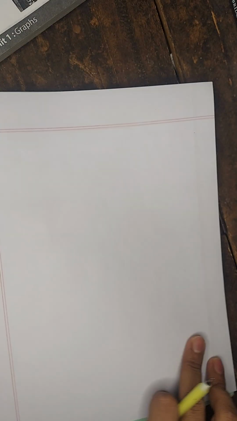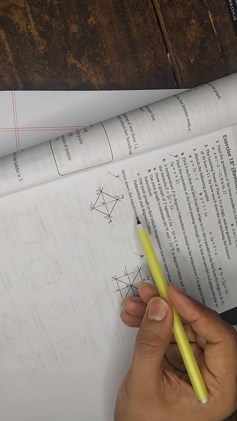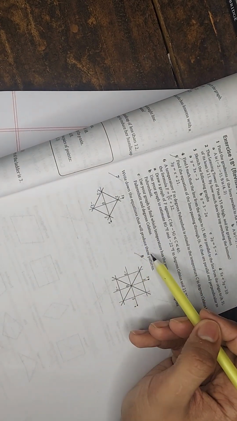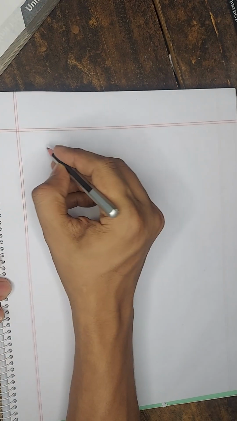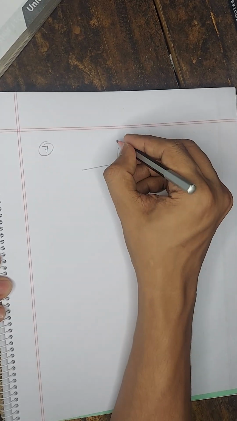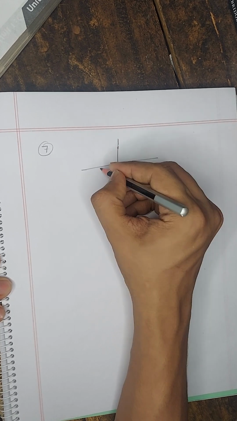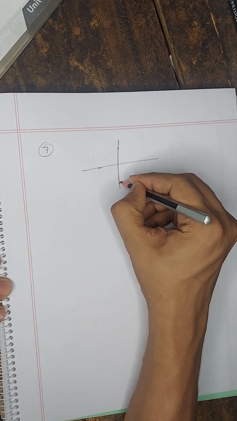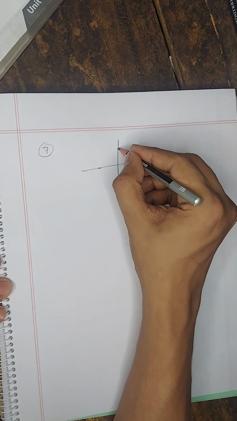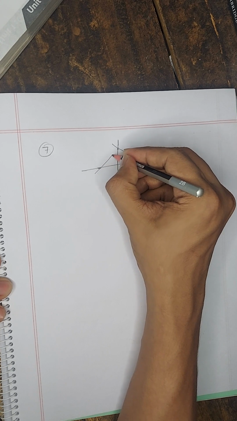Now we are going for the next problem. Here we have to write down the equations that will produce these patterns. So first, number 7, here we are given an equation like this.